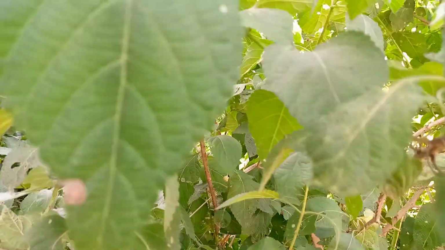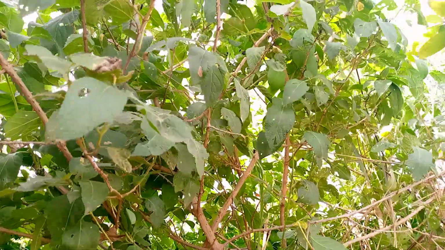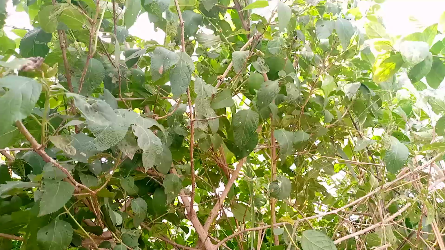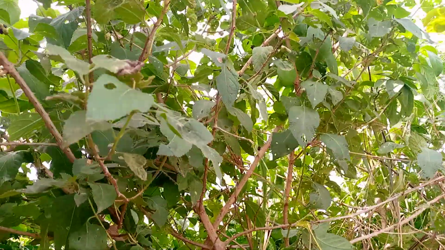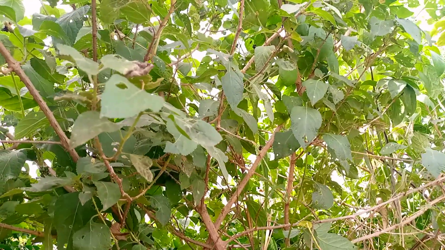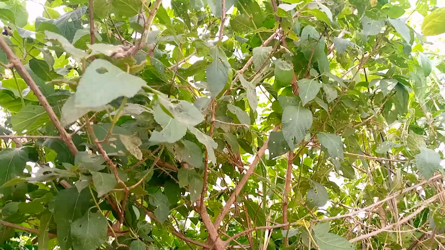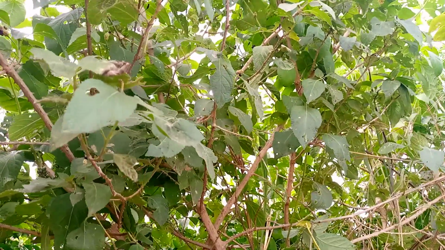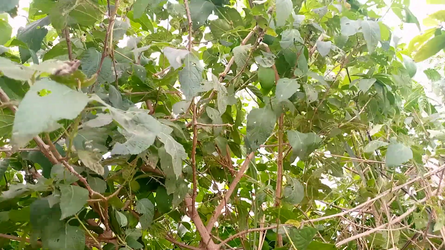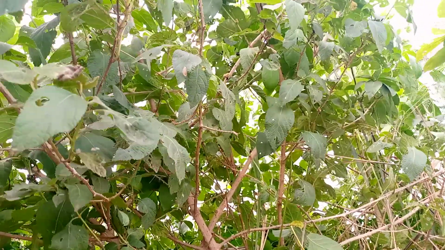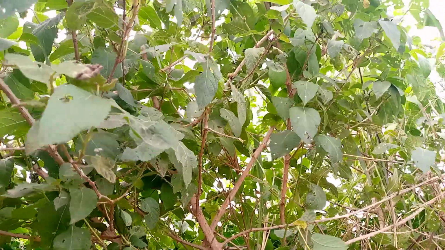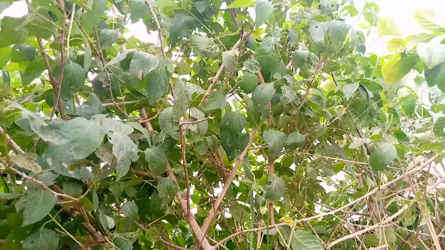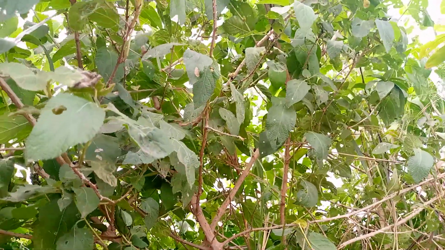The leaves are used to treat malaria, chickenpox, asthma, ulcer, swellings, eczema, tumor, high blood pressure, bilious fever, measles, and cold. You see, this plant is very, very useful.